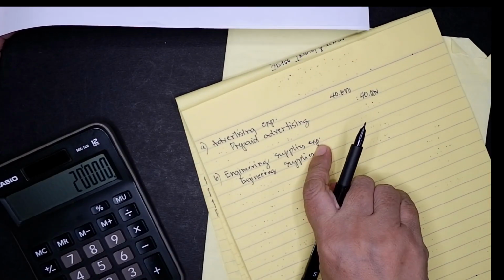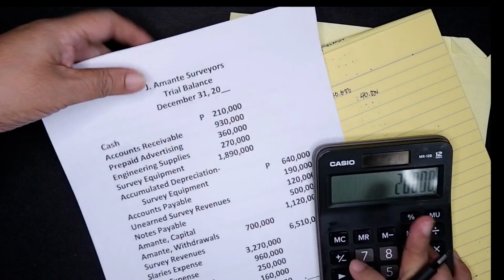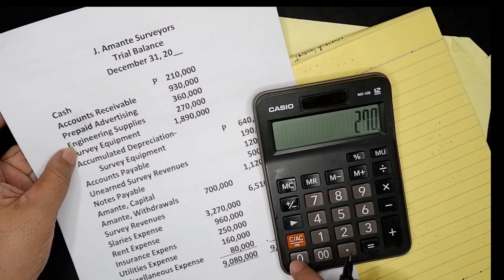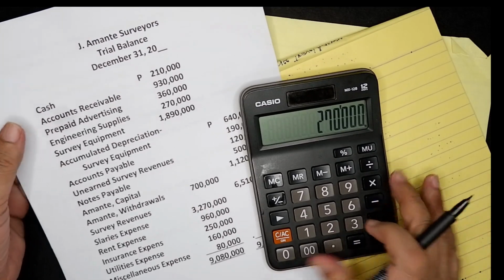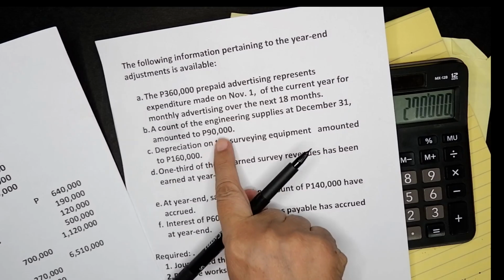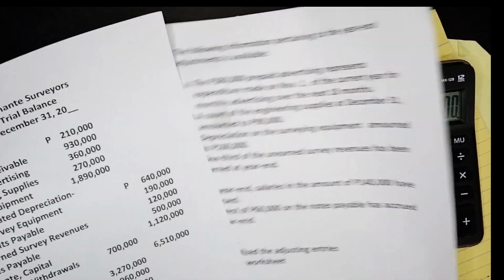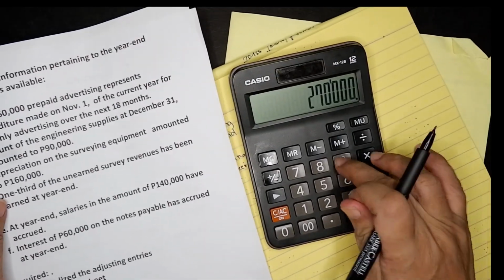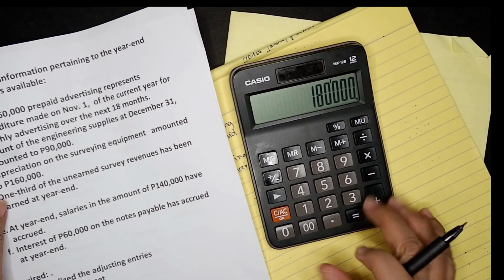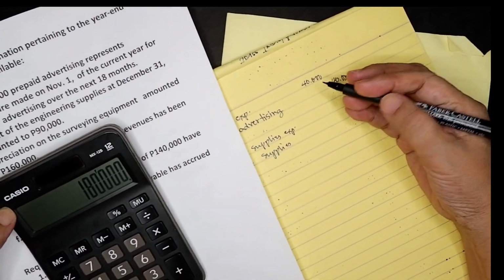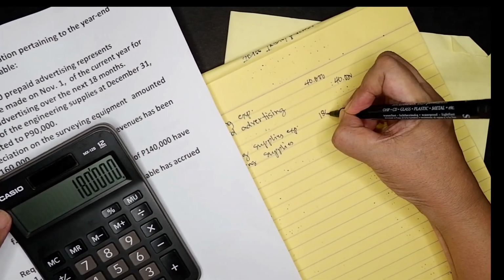So what we need is the expense. In our trial balance, engineering supplies is 270,000. And in our additional information, it says that out of 270,000, 90,000 has been unused. So minus 90,000, which means 180,000 were used or expensed. So that is 180,000.